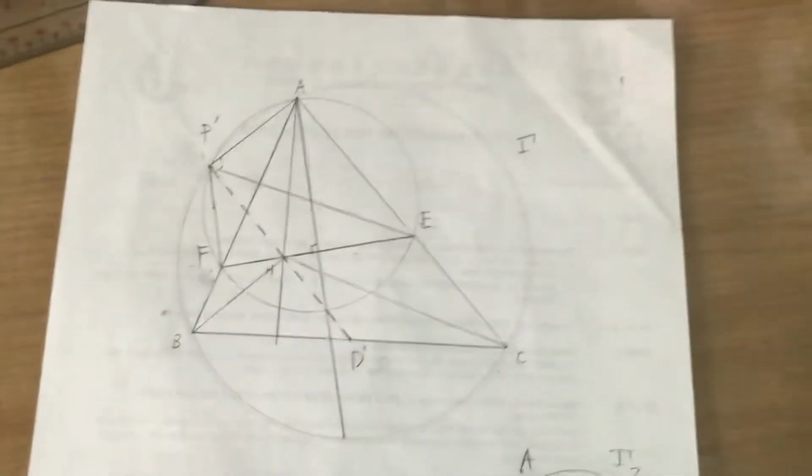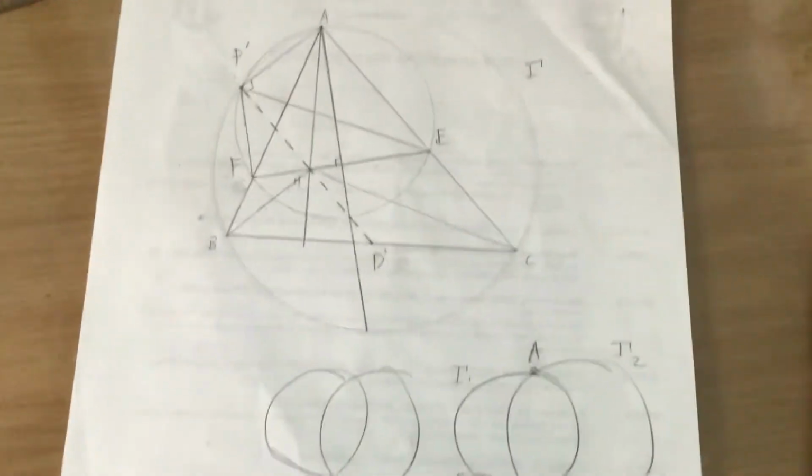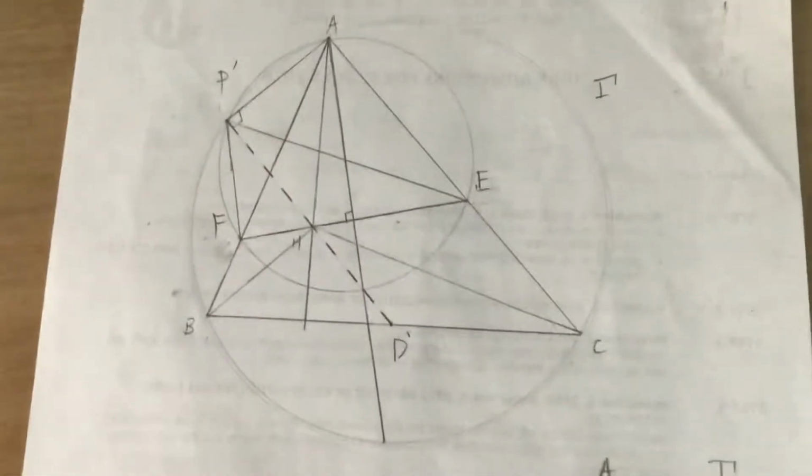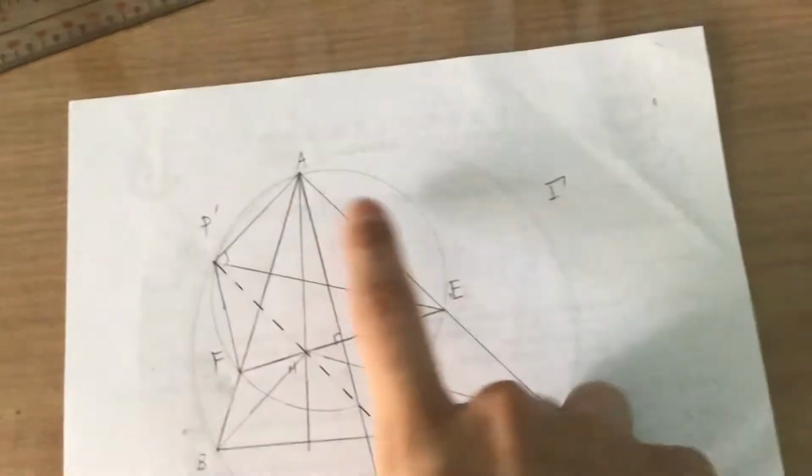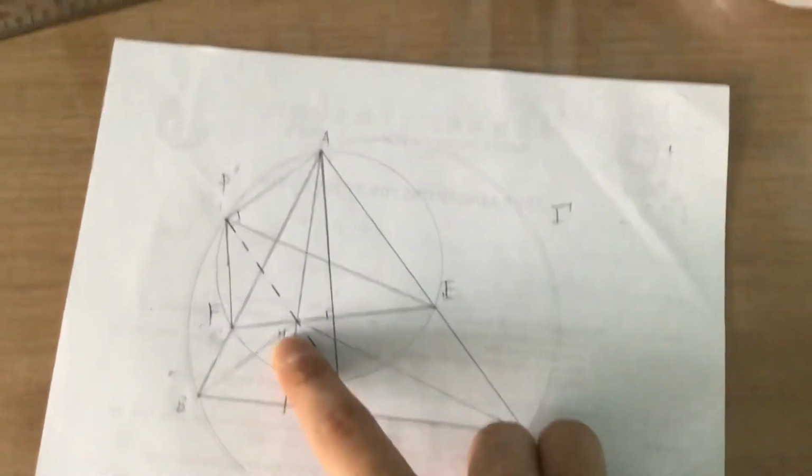It's appeared in many problems before. I call it the MH point. I don't know what other people call it, but it has some interesting properties. And one of those interesting properties is that if you intersect the MH point there, this should be a 90-degree angle.